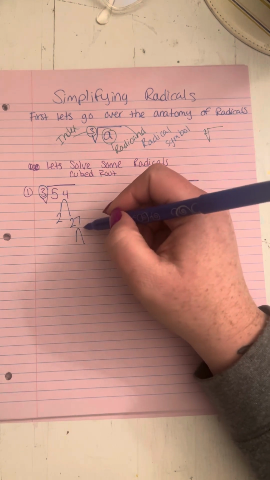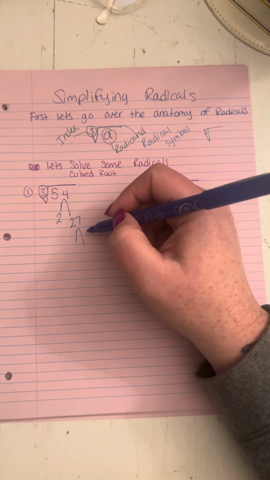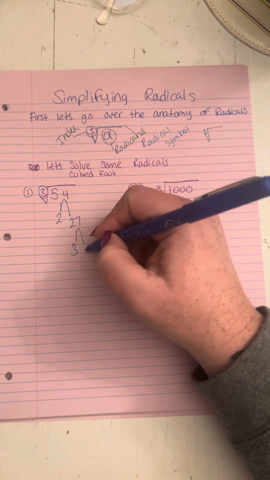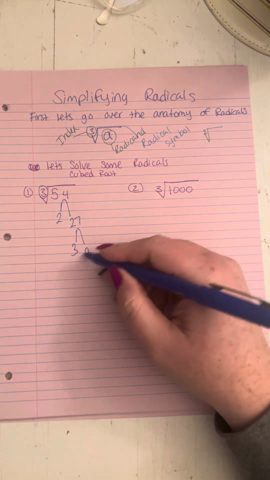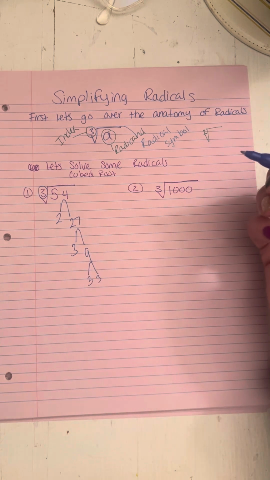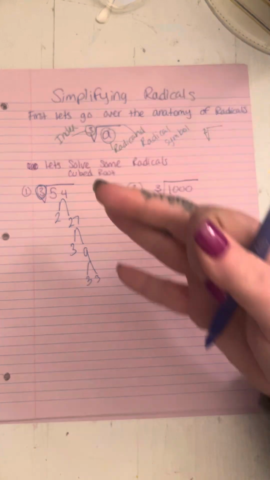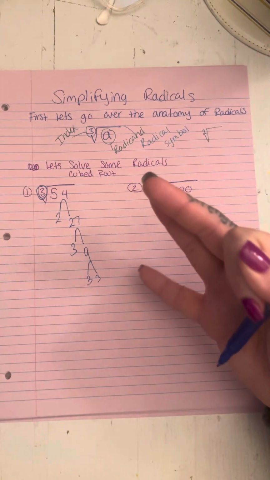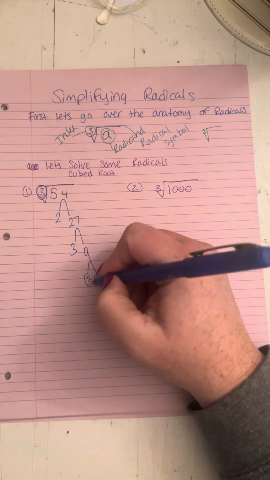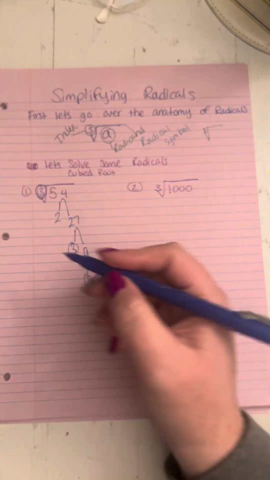Now, because my 27 is a little bit funky, I'm not going to divide it by 2 because it's going to be a decimal. I need something that's going to be a whole number. So I'm going to divide it by 3, and it's going to give me 9. And I go further down and do 3 and 3 because 9 is a perfect square. Now, again, because my index is 3, I'm looking for 3 numbers that are the same for me to pull out. Well, I have 1, 2, and 3. So this is going to count as 1, 3 to pull out.